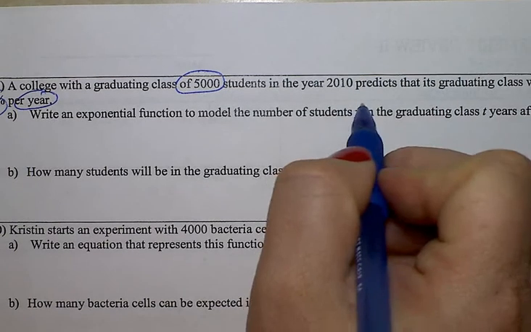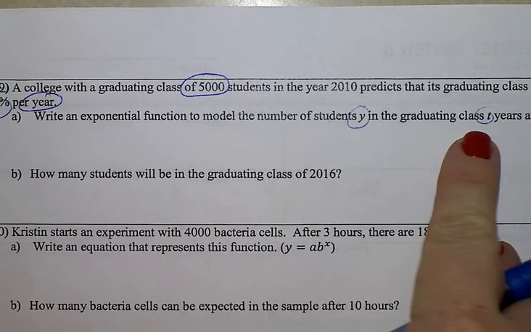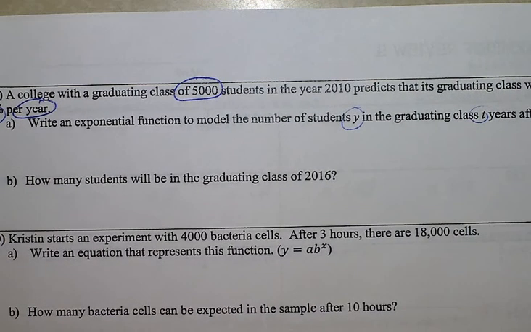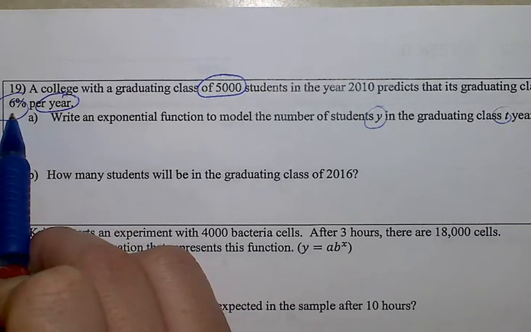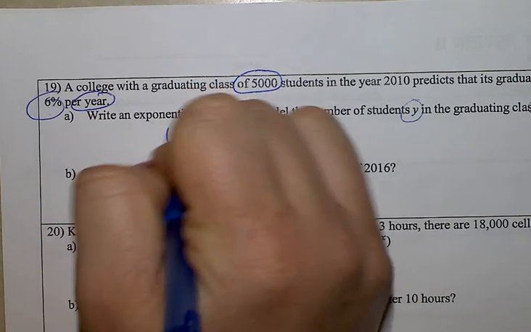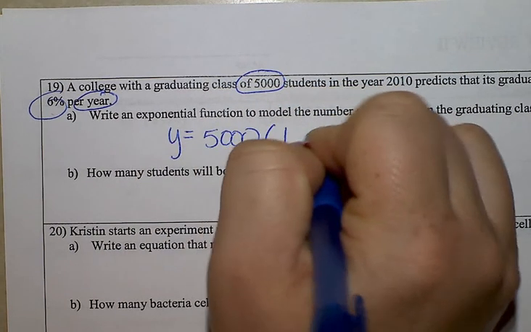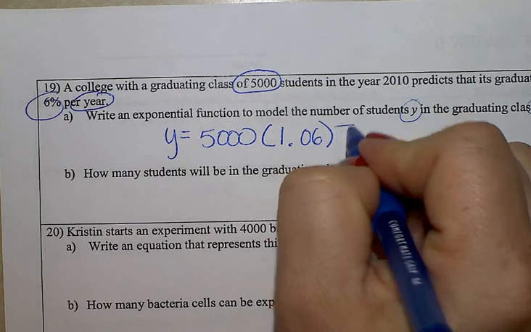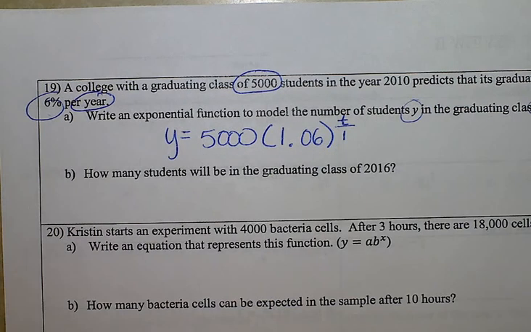We're going to use the variables they ask us to use, which is y for your total number of students and x for the number of years. All right? So with that, we know it's growing. So it's going to be greater than 100. In fact, it's going to be 106%. You're going an additional 6% per year. How do I write 106% as a decimal? So y equals your initial value times 1.06. How often does this occur? Every year. And we want to know after how many years after 2010.